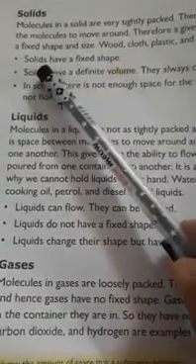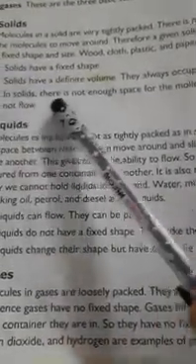Examples of solids: wood, cloth, plastics, and paper. All are solids. So what are the main properties of solids? They have a fixed shape, they have a definite volume, they always occupy the same amount of space. In solids, there is not enough space for the molecules to move around. So solids do not flow. These are the properties of solids.